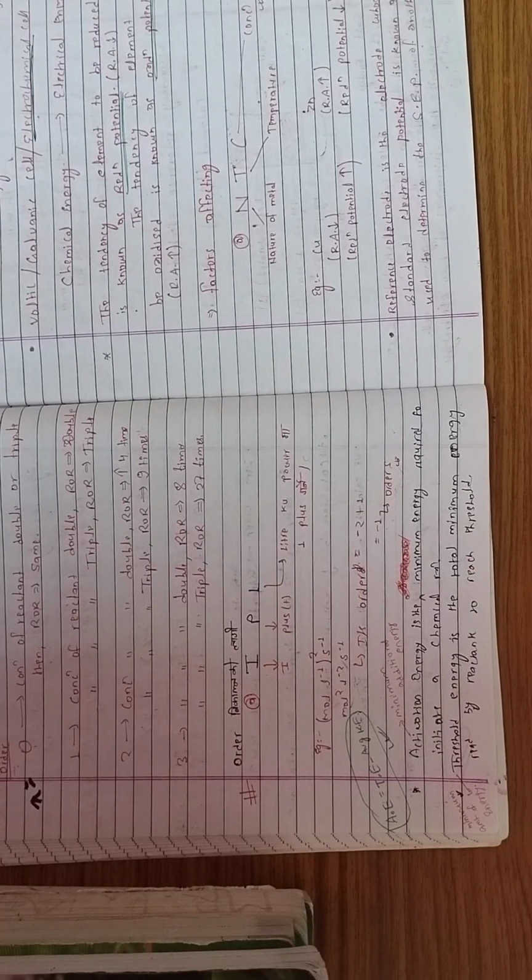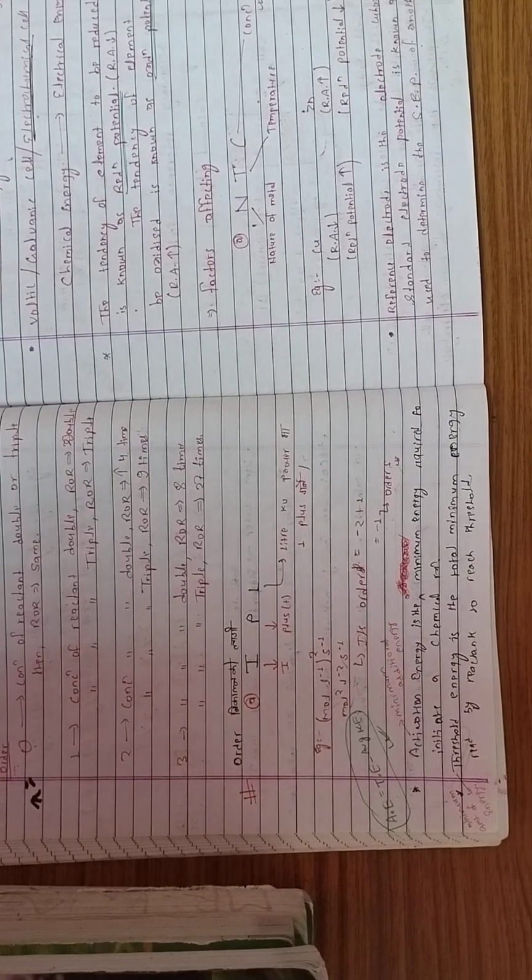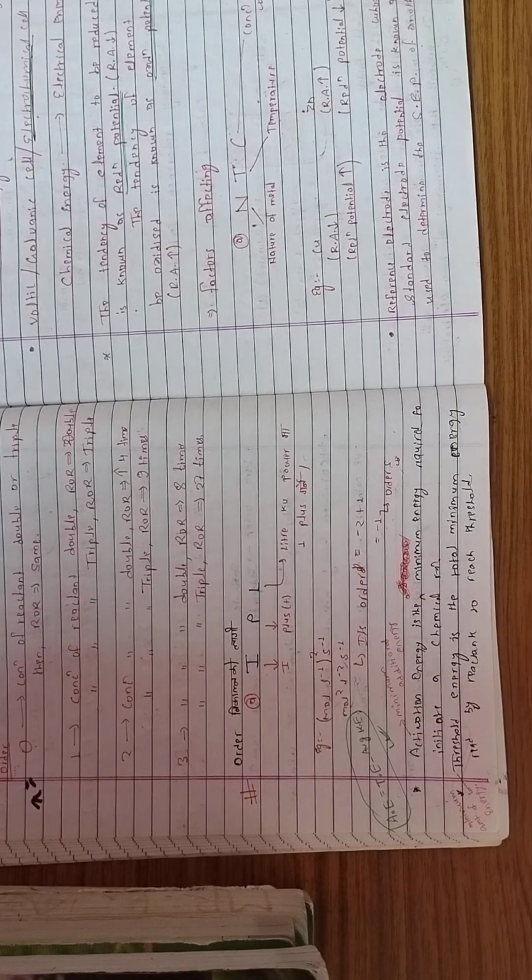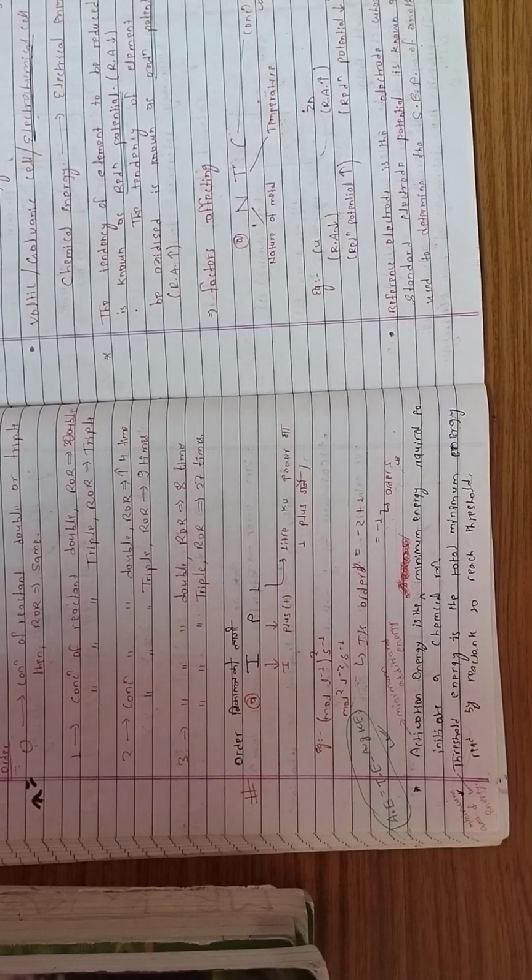In the same way, threshold energy is the total minimum energy required for the reactants to reach the threshold. Both threshold and activation energy are minimum energies. Activation energy is the minimum additional energy, whereas threshold energy is the total minimum energy required by reactants to initiate a chemical reaction.